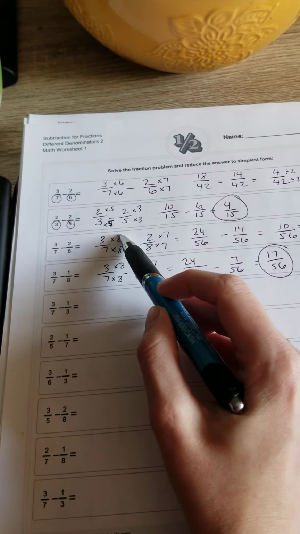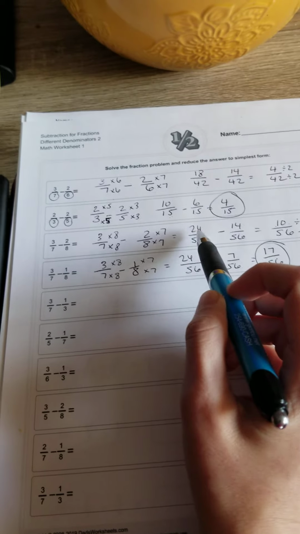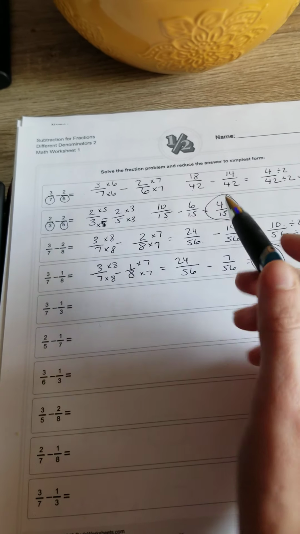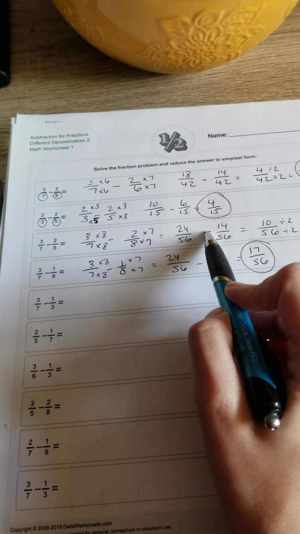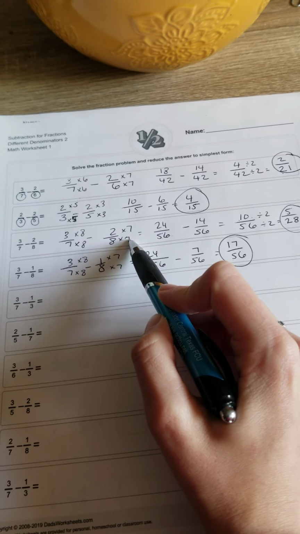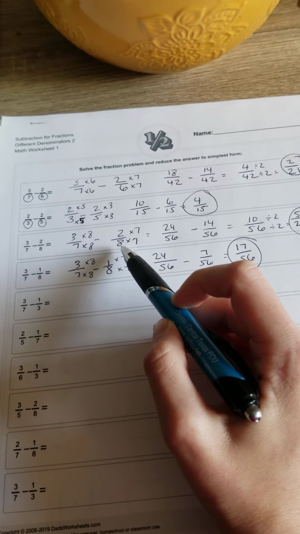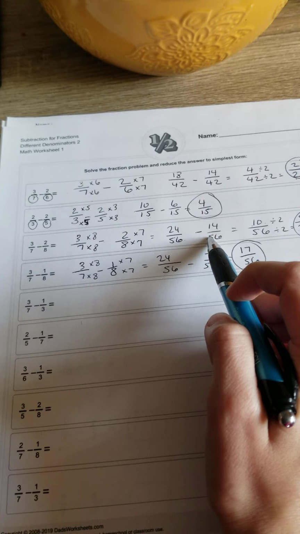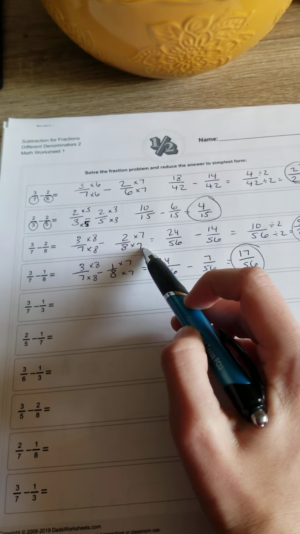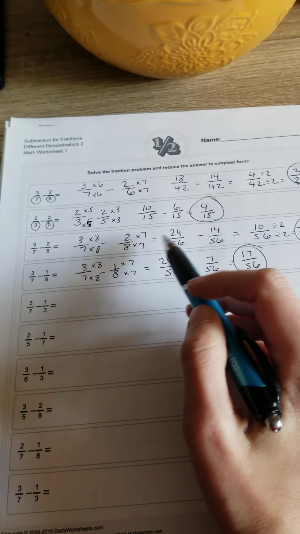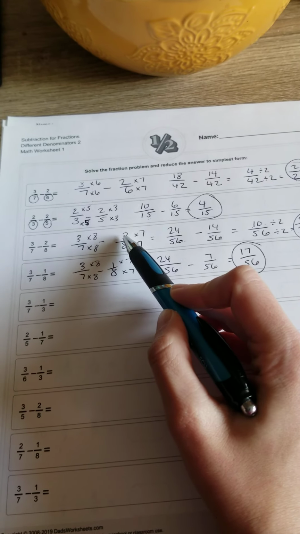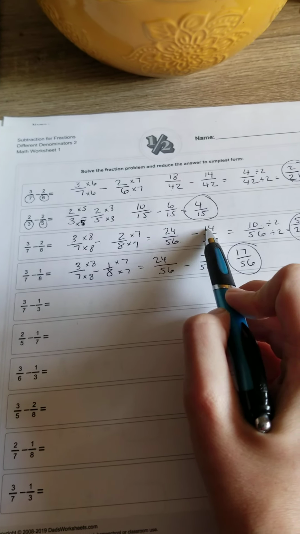What I do to the bottom, I do to the top. 3 times 8 is going to give me 24. So here's my new first fraction. Next, to subtract, I have to find that common denominator first. So, what number times 8 is going to give me 56? Well, I know 8 times 7 gives me 56. So what I do to the bottom, I do to the top. And 2 times 7 is going to give me 14.